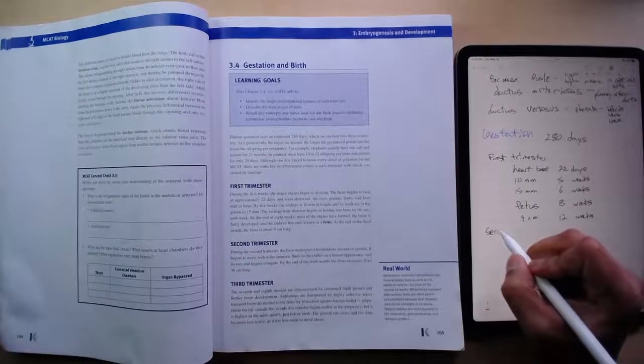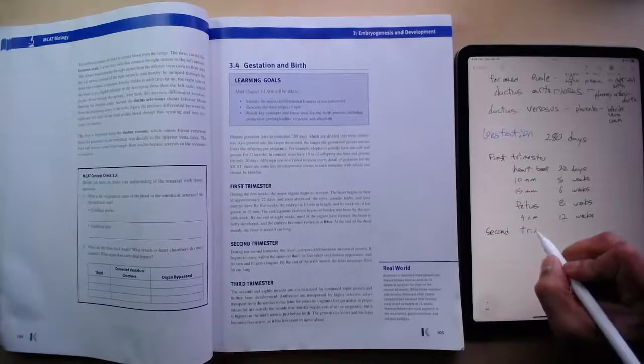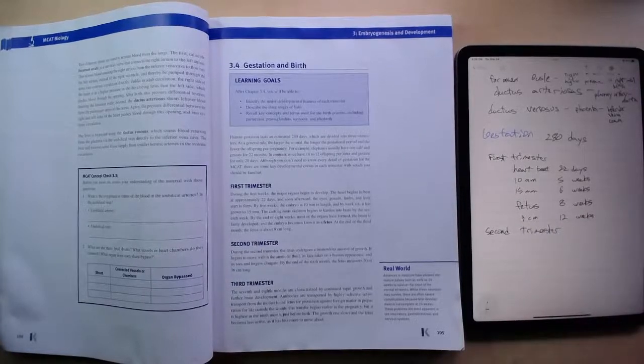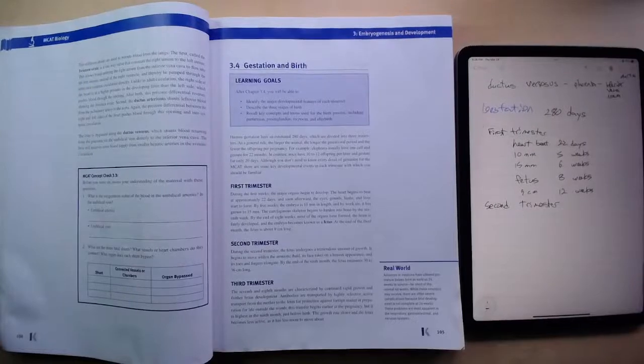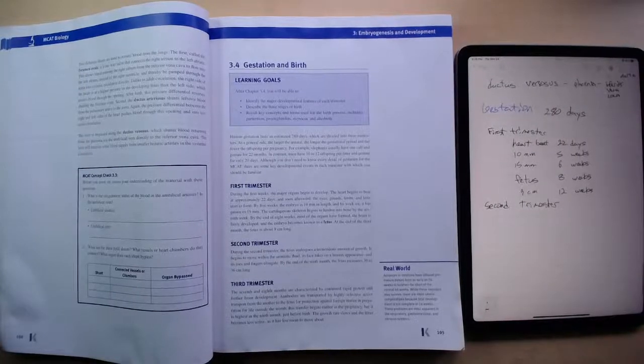Second trimester. During the second trimester, the fetus undergoes a tremendous amount of growth. It begins to move within the amniotic fluid, its face takes on a human appearance, and its toes and fingers elongate. By the end of the 6th month, the fetus measures 30 to 36 centimeters long.